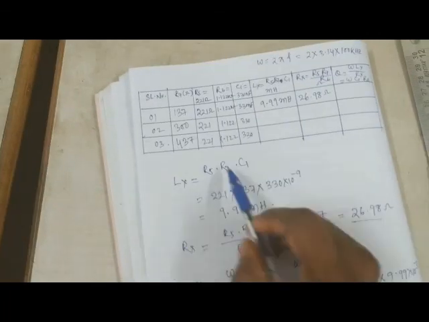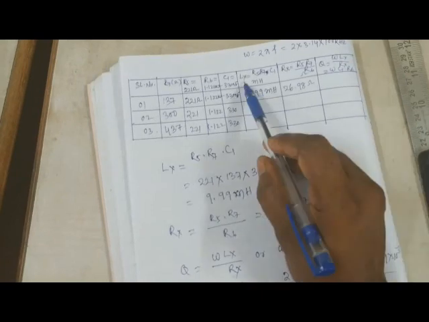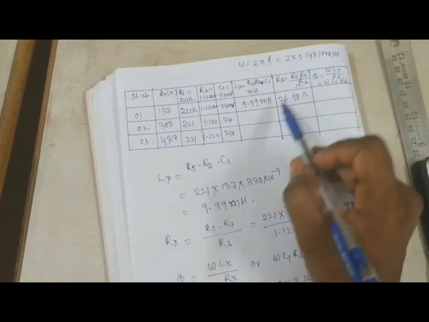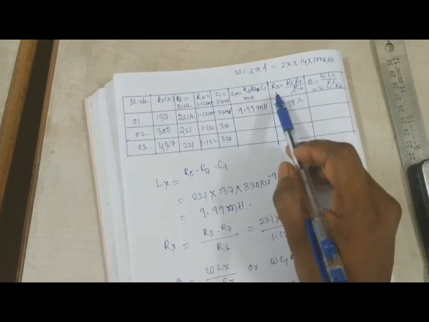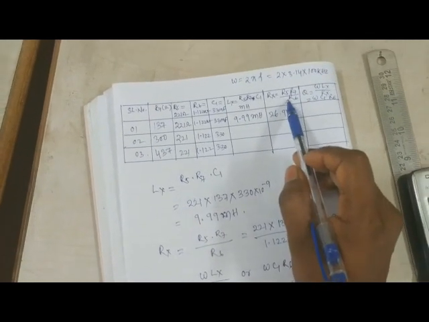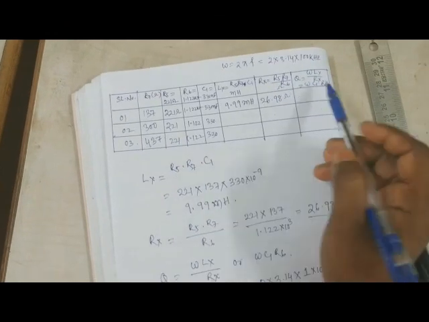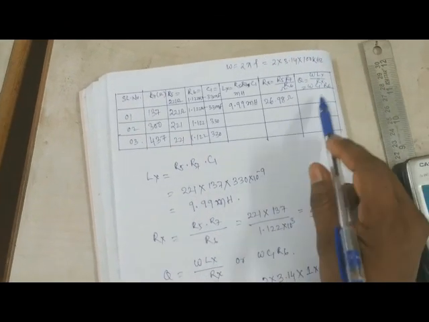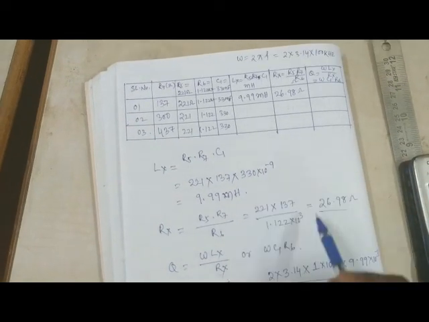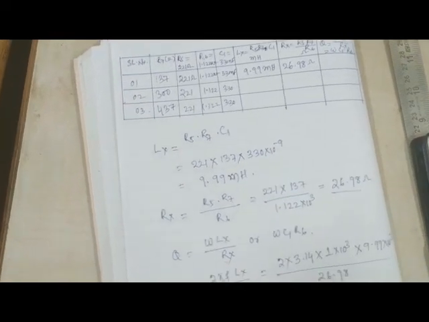So next you have to calculate the value of Lx by using the formula R5 into R7 into C1 and calculate the value of Rx by using this formula R5 into R7 by R6, and then you calculate the Q factor of Maxwell inductance and capacitance bridge method.